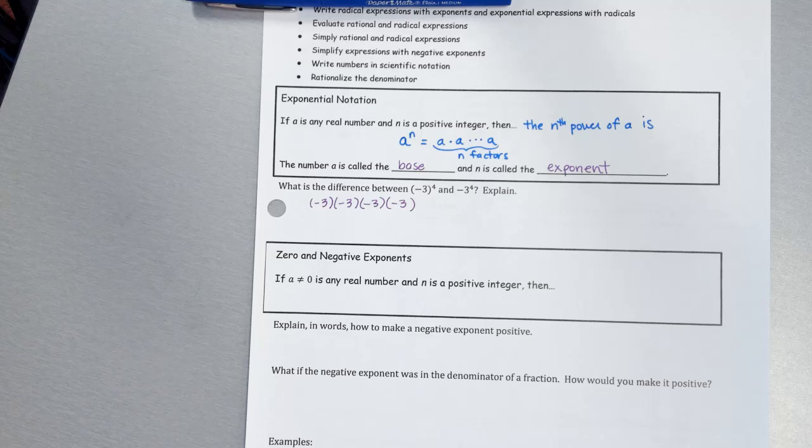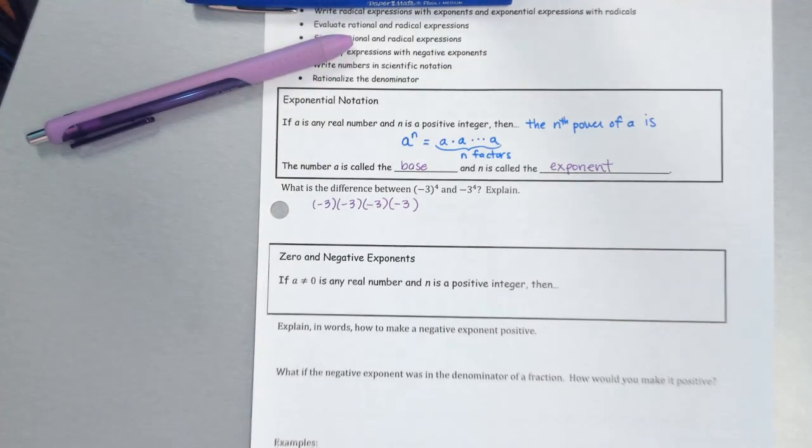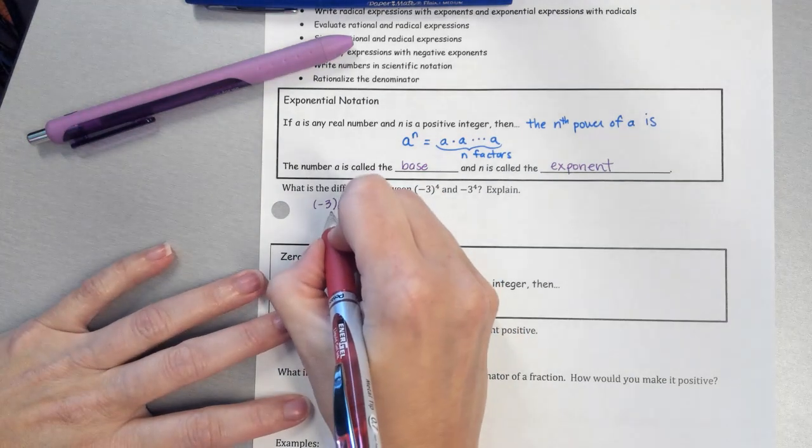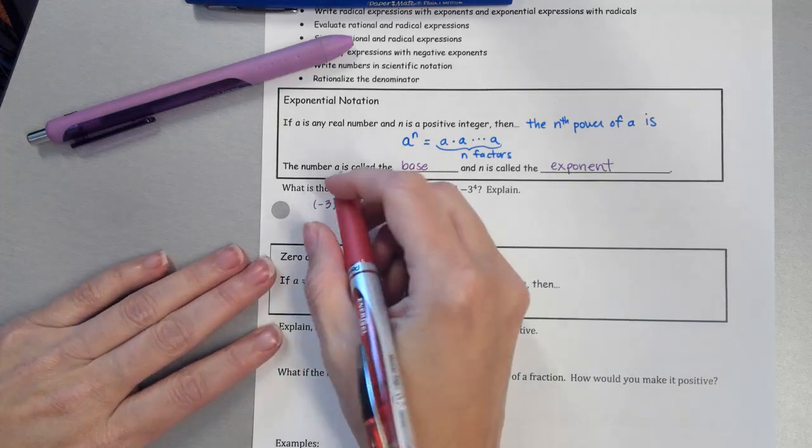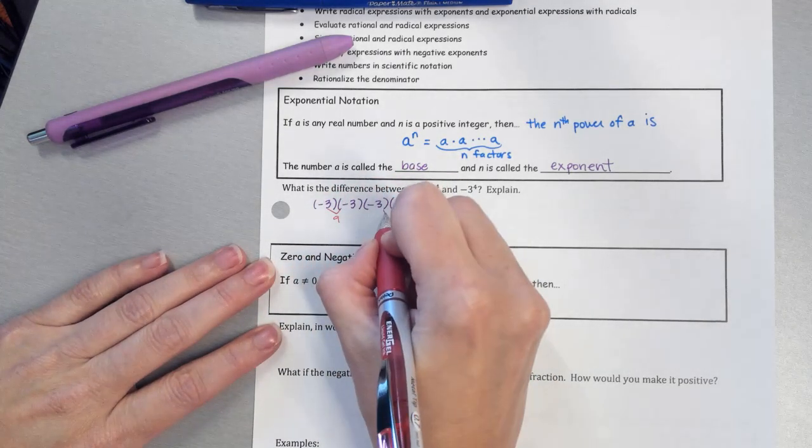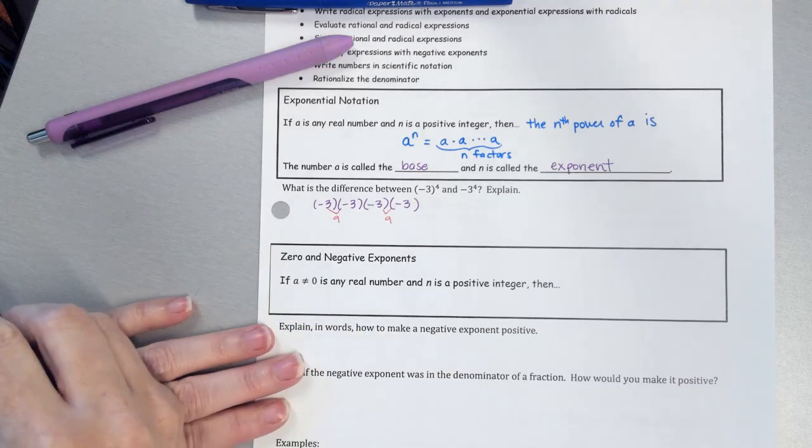Okay, and yes, we'll be doing this without a calculator, and I'll be showing you strategies for doing that. So if you don't know what (negative 3) to the fourth is off the top of your head, that's okay. You know what negative 3 times negative 3 is, right? Yeah, 9. And we know 9 times 9 is 81, okay?